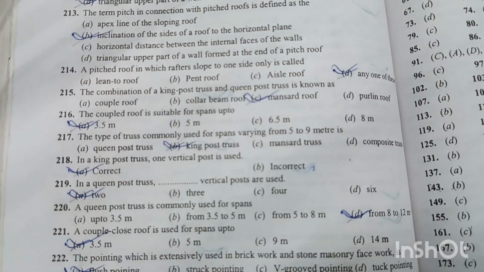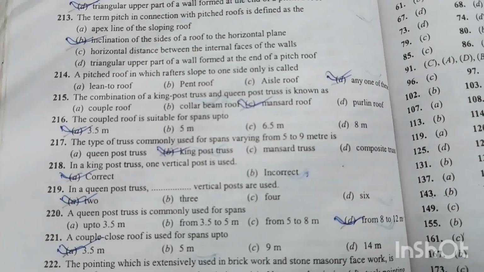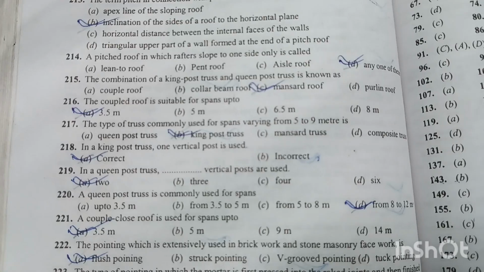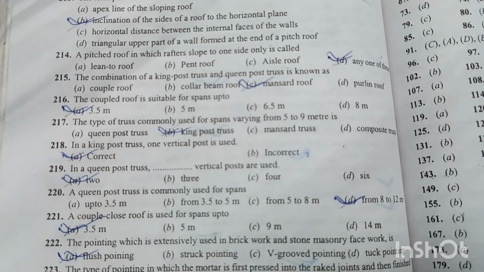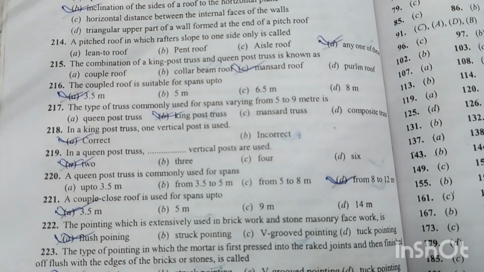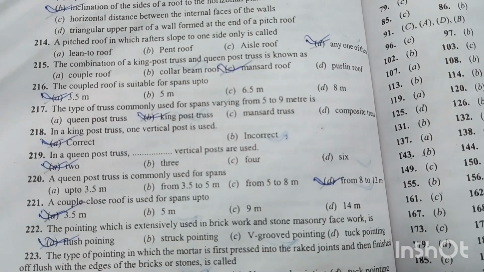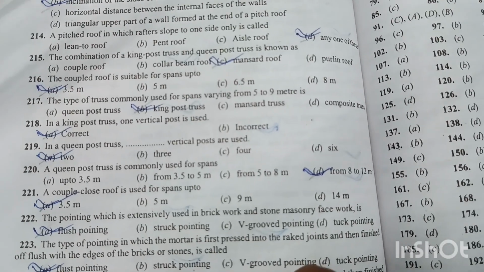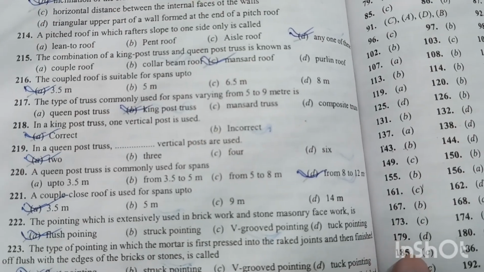Question number 217. The type of truss commonly used for spans varying from 5 to 9 meter is king post truss. Option B is the right answer. Question number 218. In a king post truss, one vertical post is used. Option A is the right answer. Correct. Question number 219. In a queen post truss, two vertical posts are used. Option A is the right answer. Question number 220. A queen post truss is commonly used for spans between 8 to 12 meter. Option D is the right answer.